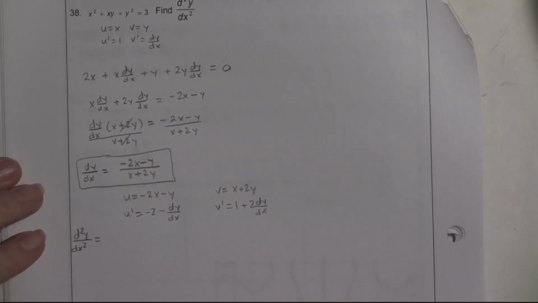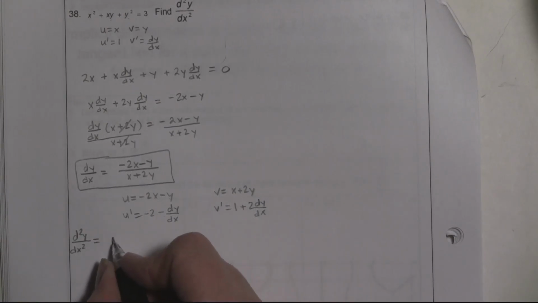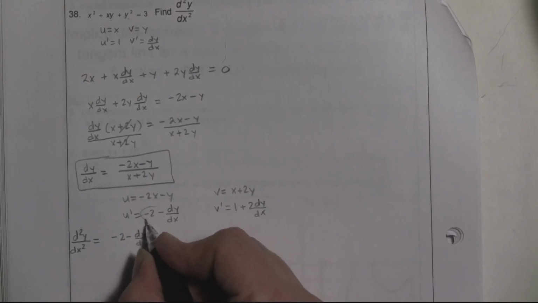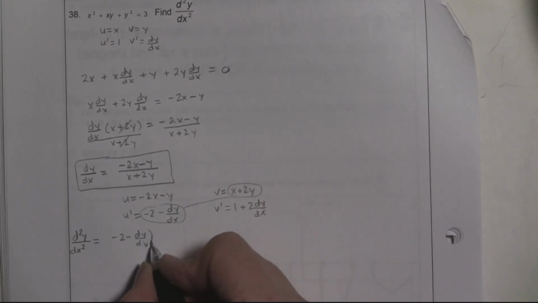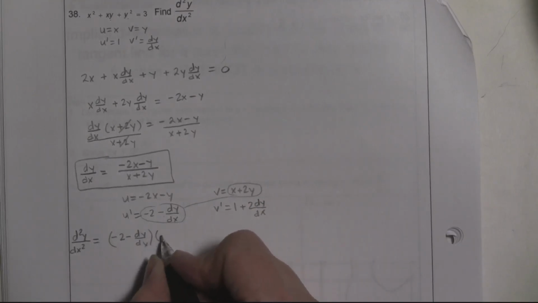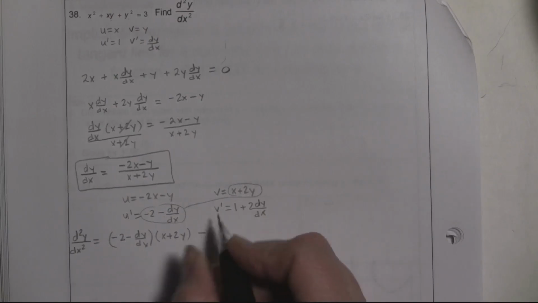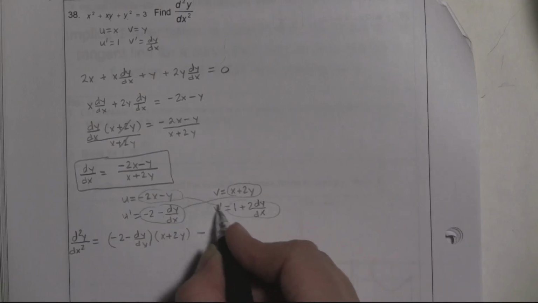And then the quotient rule is going to look like this. This times this. So this times this. Minus this times this.